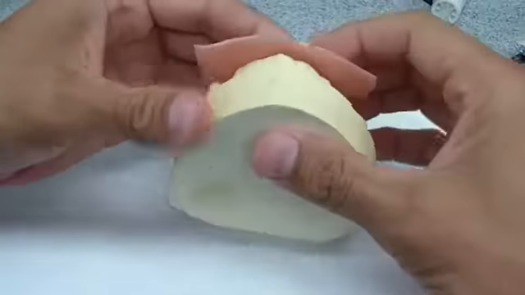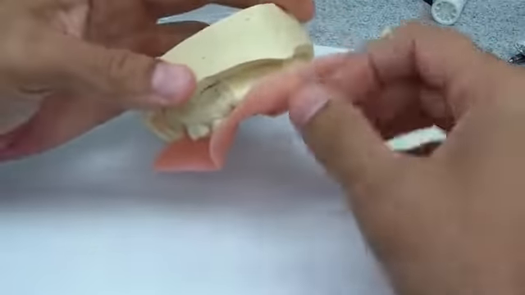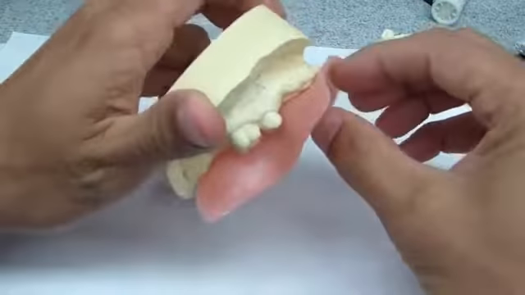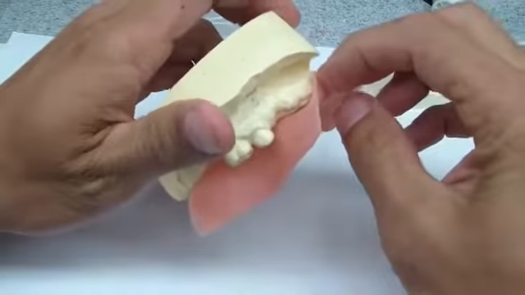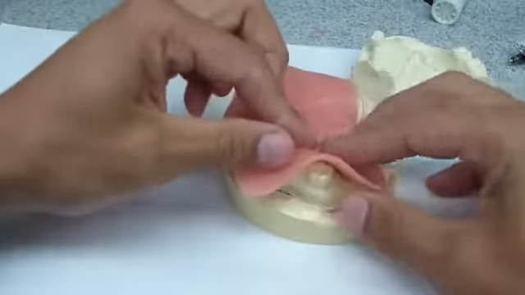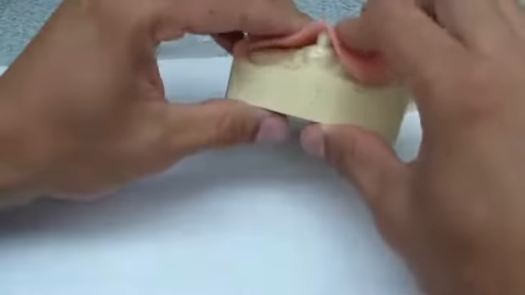So we are going to bring it just coronal of the, you can see that soft tissue undercut. So we're just going to bring it to approximately just less than that, so we can place it intraorally and actually be able to take it out without getting it locked.